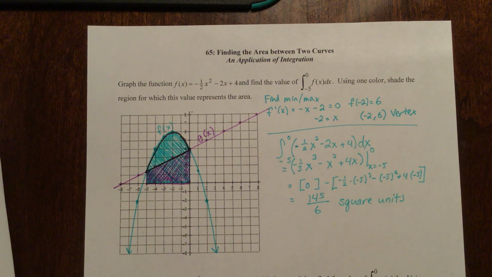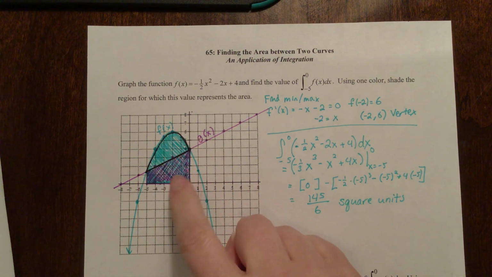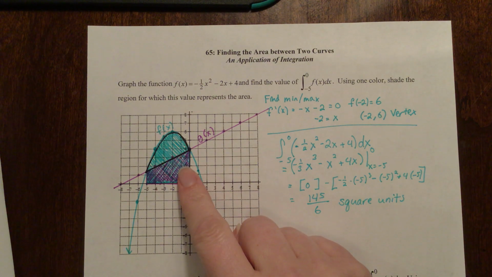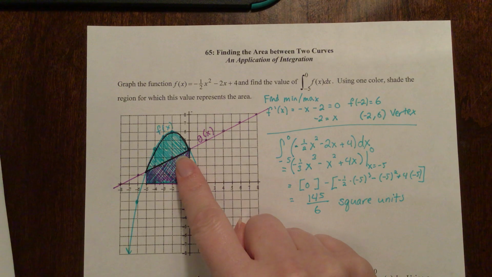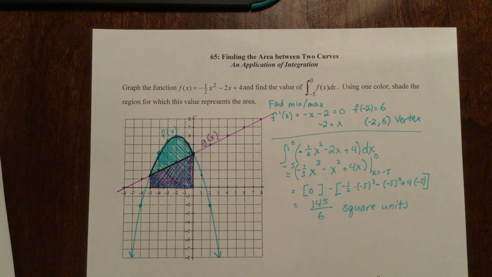So it's the area that is under the blue but above the pink. So it looks like we can take that blue area and subtract the pink area, right? Whole blue area minus the pink area, and you get just the singly blue.